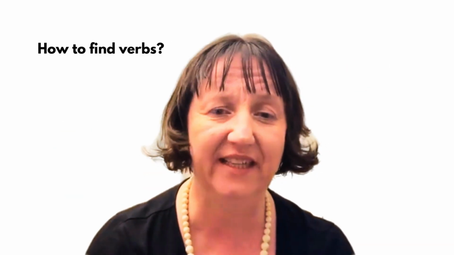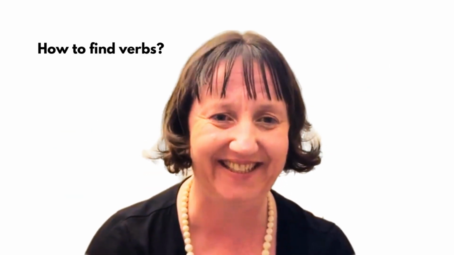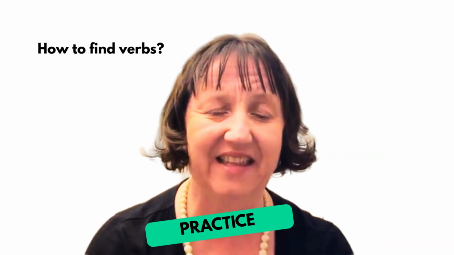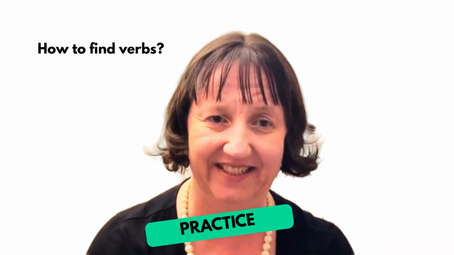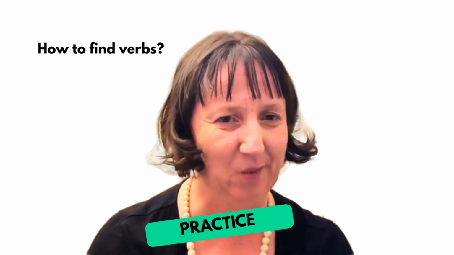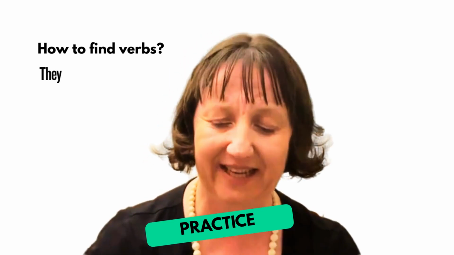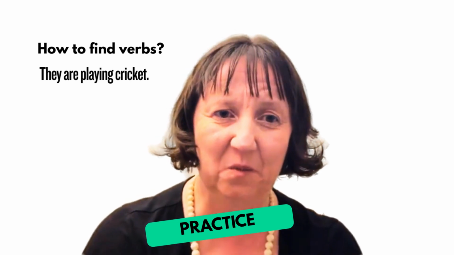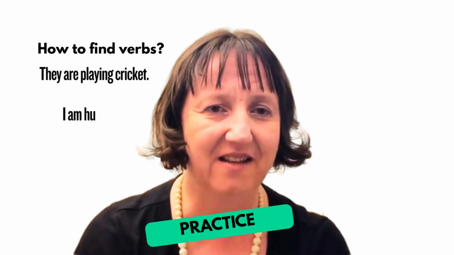How to find verbs in a sentence? Let's practice. Find the verb in each sentence. Sentence 1. They are playing cricket. Sentence 2. I am hungry.